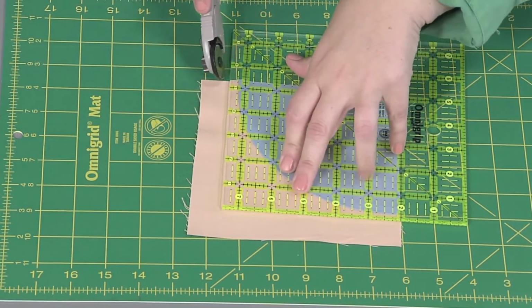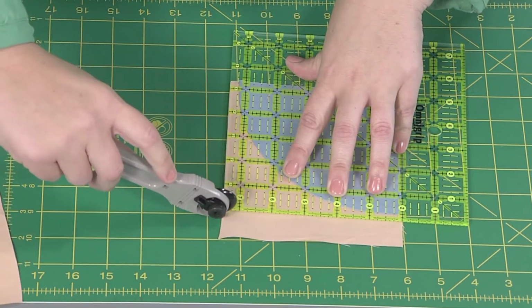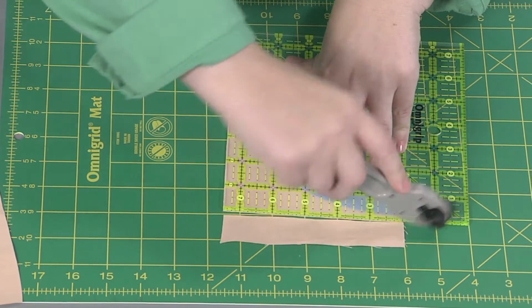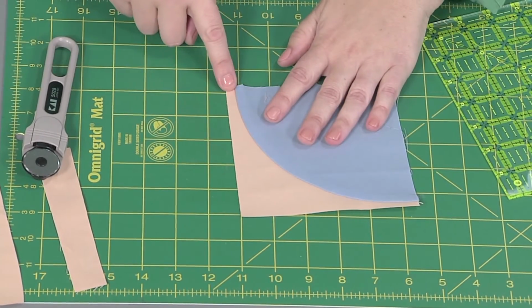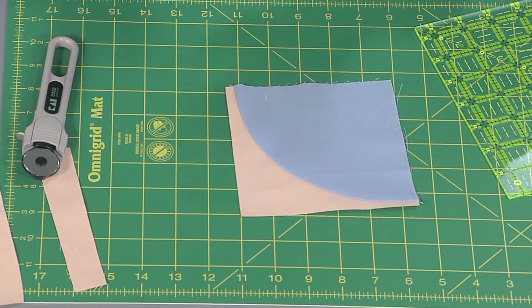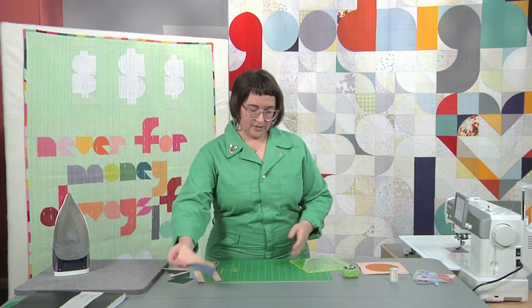And I'm just going to trim. And now you can see there's just this 1/4 inch background, which will then get eaten in the seam allowance, and that will create the letters perfectly. So this is ready to be used in a design.